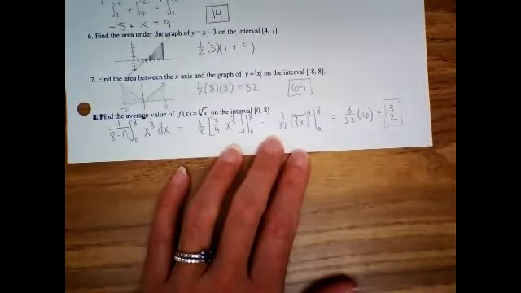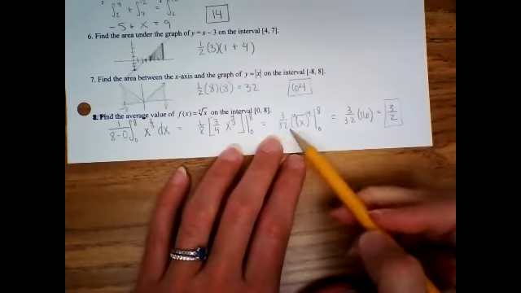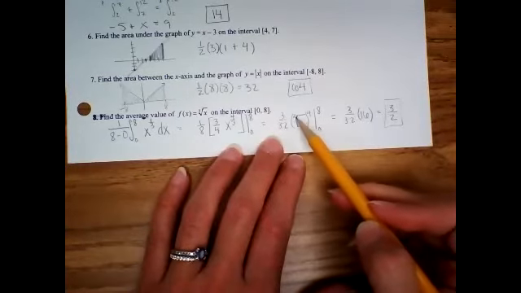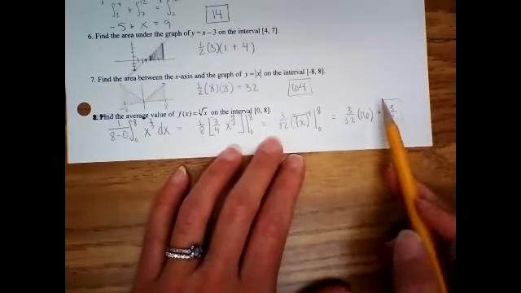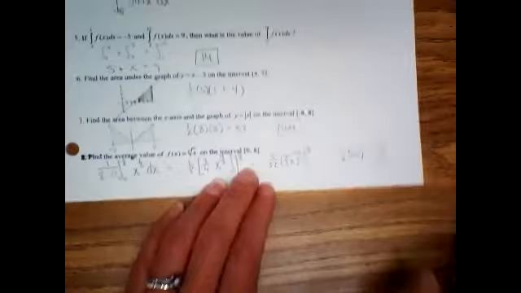Again, you would only need to do that if it was multiple choice. You could leave it as 3 over 32 and then cube root of 8 to the 4th. Just for the sake of this video and going through it with you, I'm just showing you how to simplify it down.